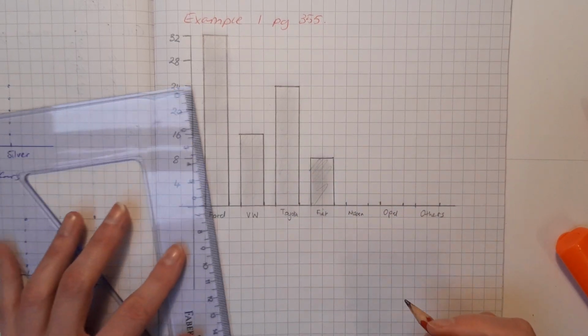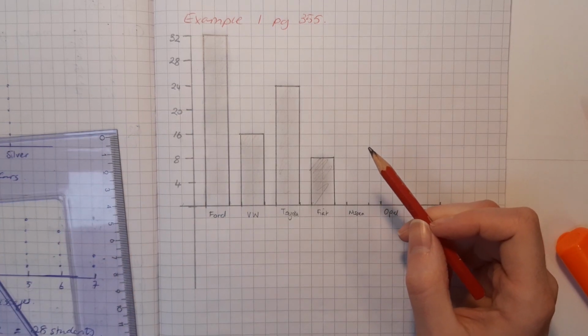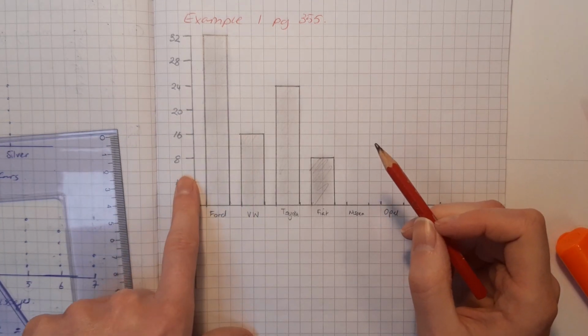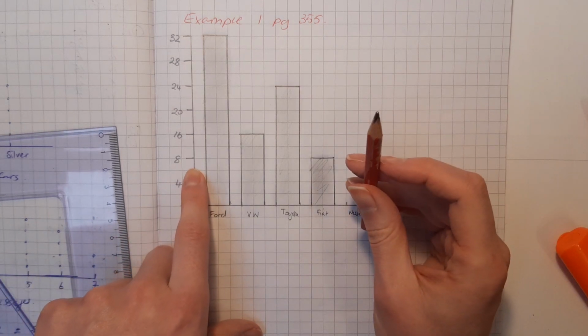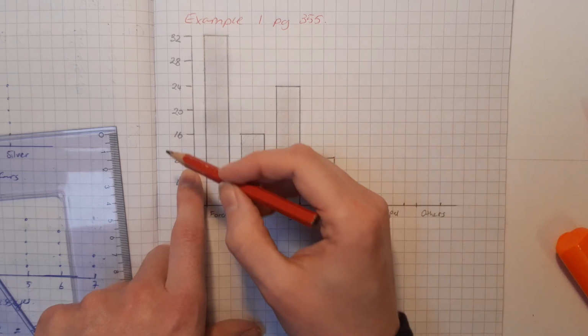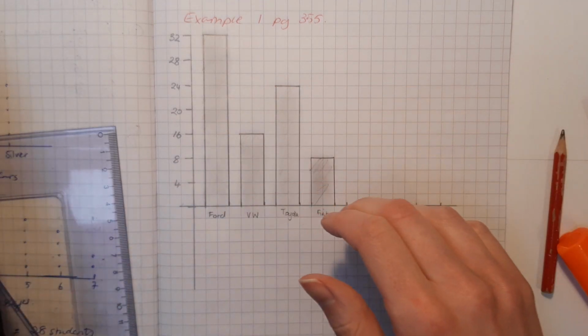Okay, next one is Nissan, which is 12. Now, you're probably wondering, oh God, where does 12 go? Or did I miss one? Did I miss one? Oh my God, I did. So I'm going to have to go back and do that because I did a gap of 8 there. Lads, how did I miss that?